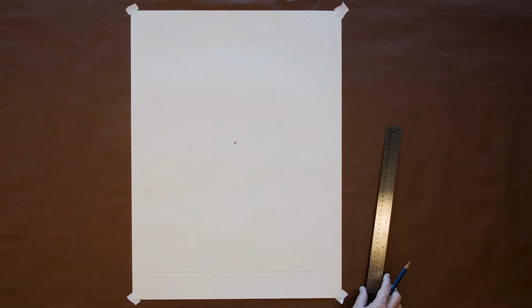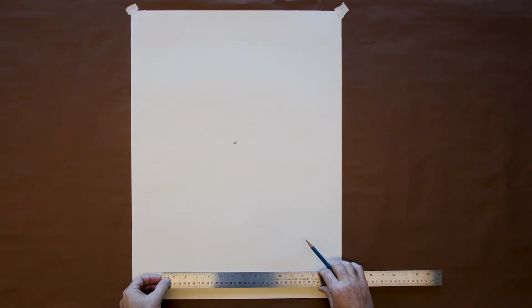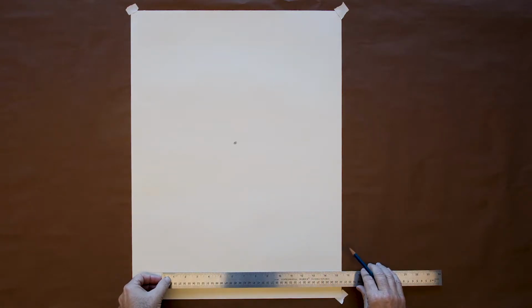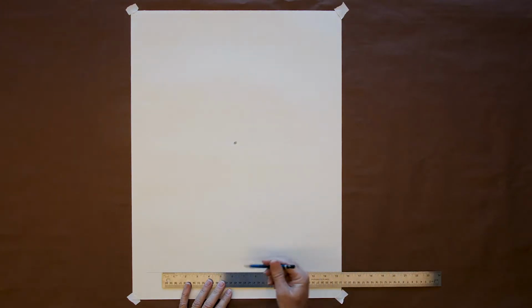Now it's really important before you start this drawing that you have the box drawing absolutely set, okay? That's going to be really important, because anytime people have trouble with linear perspective, it's because they didn't get the box drawing. So it's important that you understand that before you move on to this.